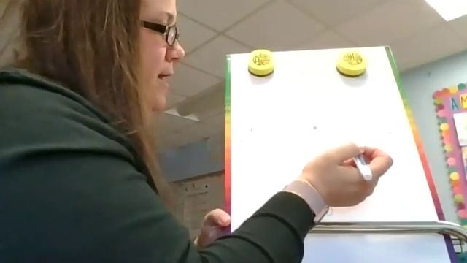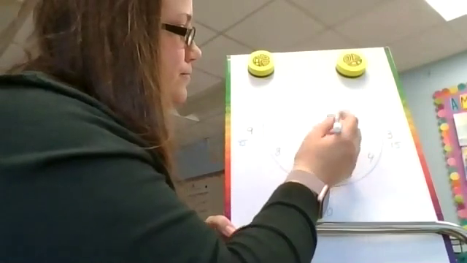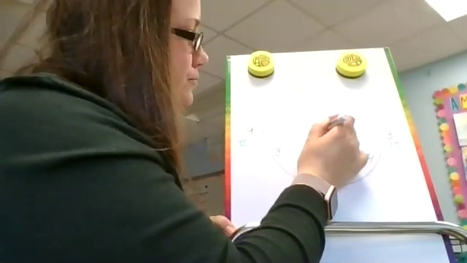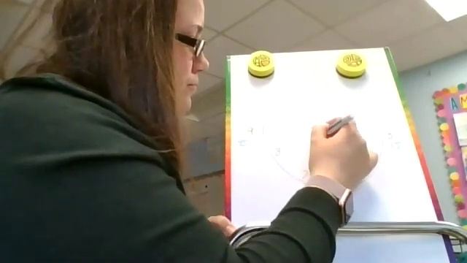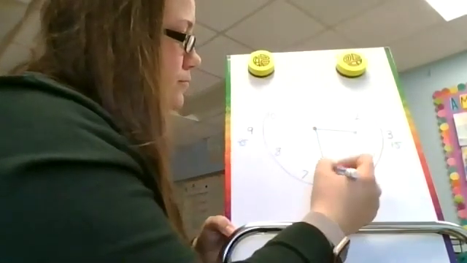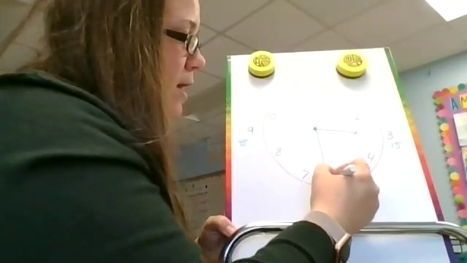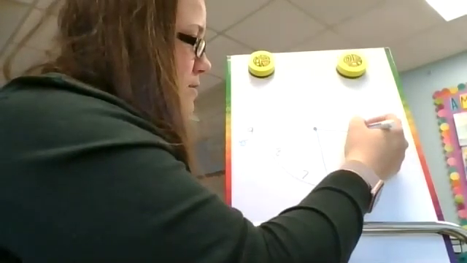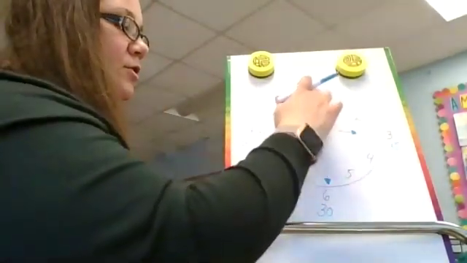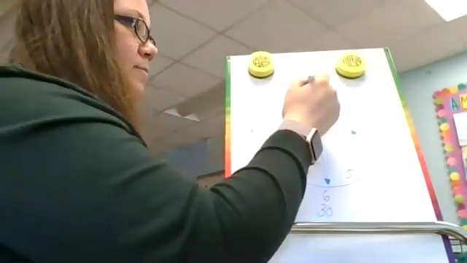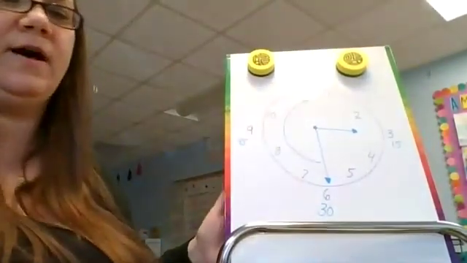I have a different time on my clock. It's still within the hour of 3 because I have not made one full turn up to 12. My big hand has not gone all the way around the clock yet.